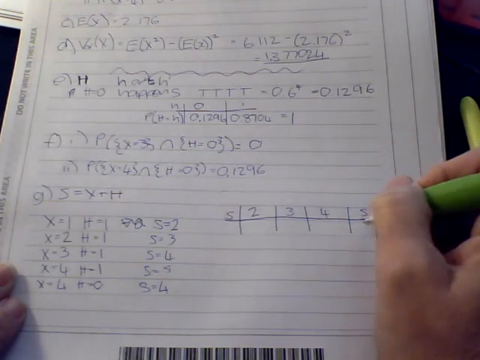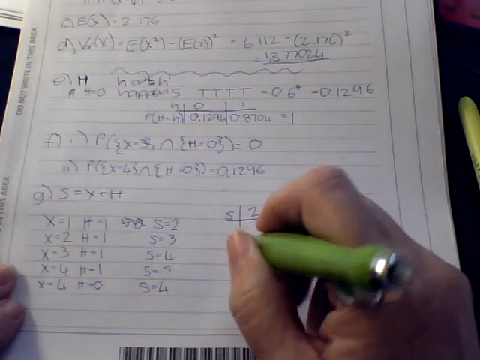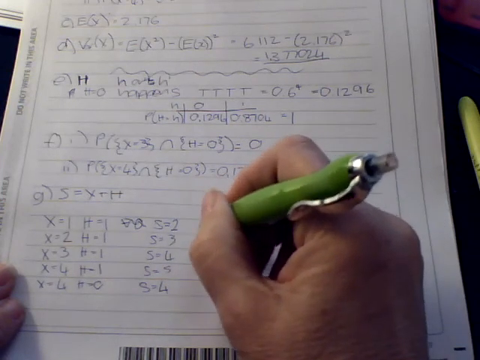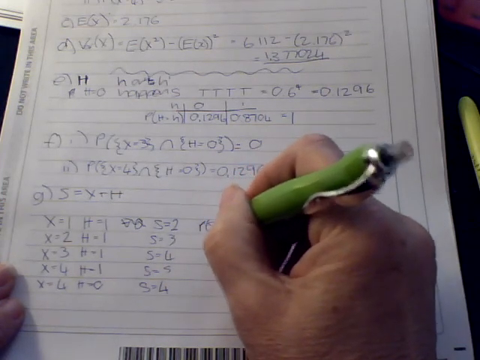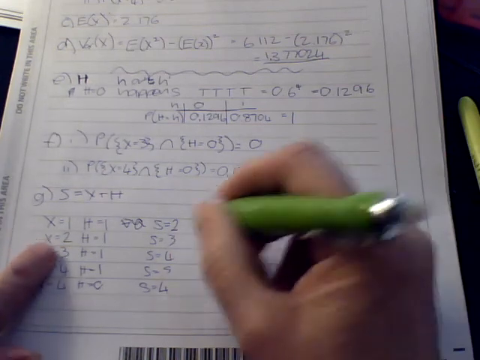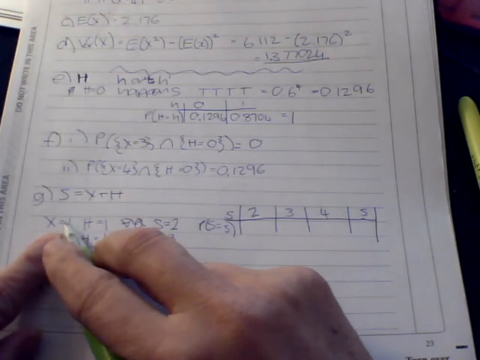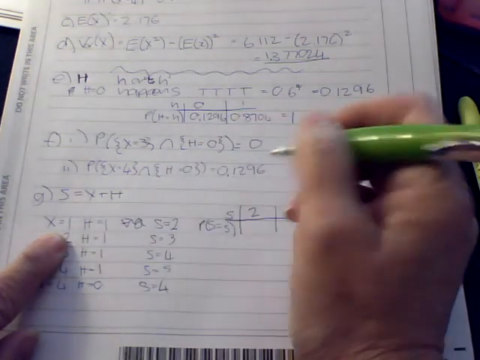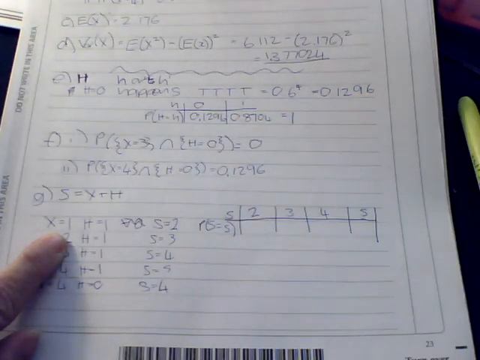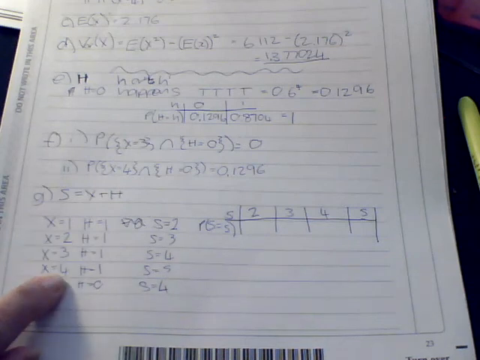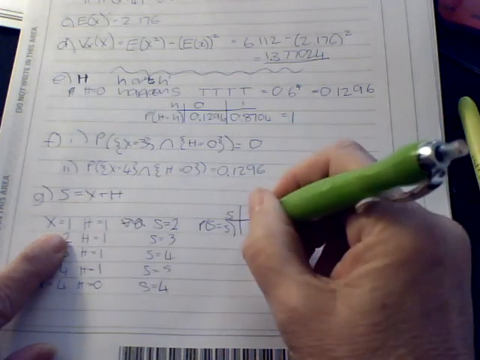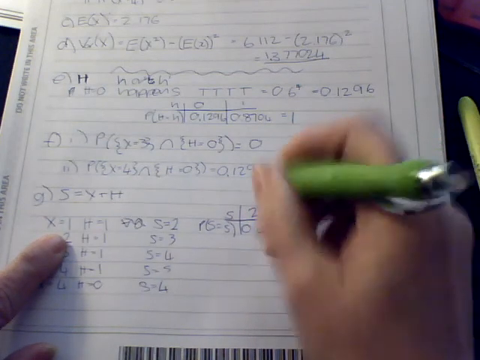And now I've got to work out all these probabilities. So when s equals 2, I've got it when the probability of x is 1, which is 0.4, from up above on my table.